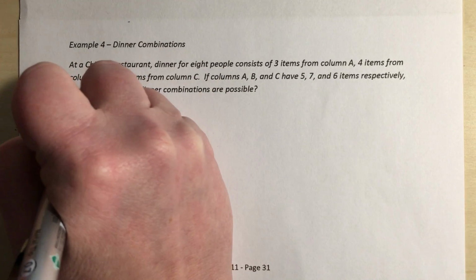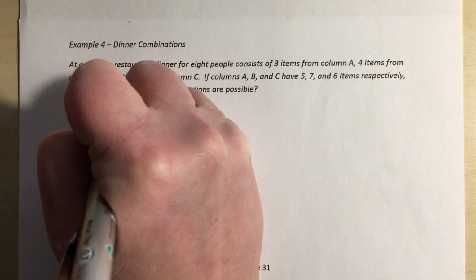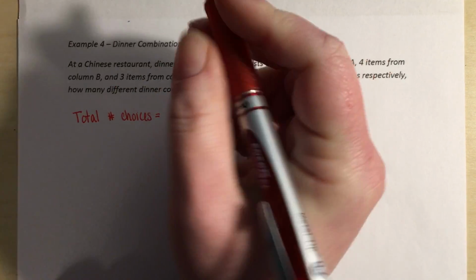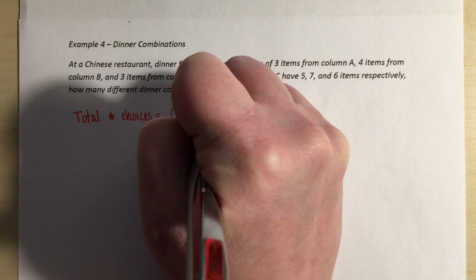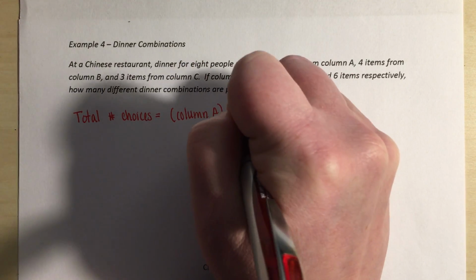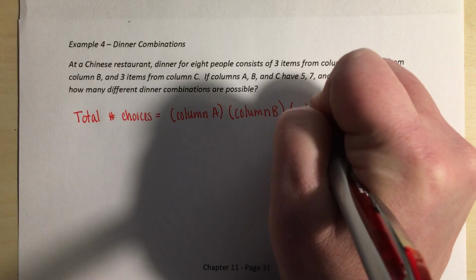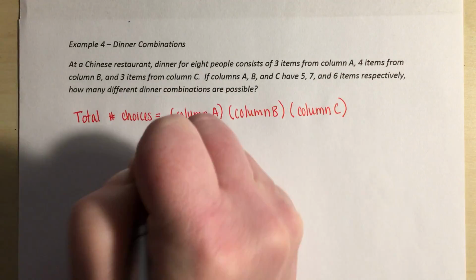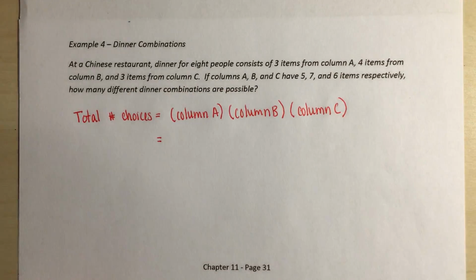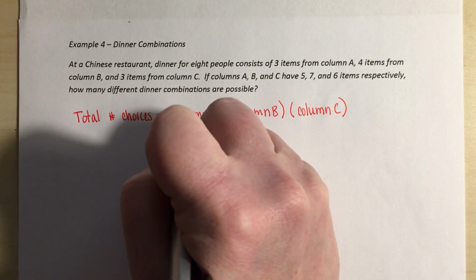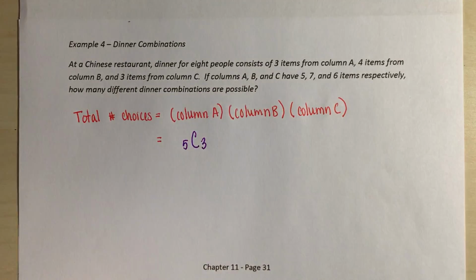All right, so our total number of choices is going to be the total from column A times our total from column B times our total from column C. All right. So column A, right? Dinner for 8 people consists of 3 items from column A, and column A has 5 items. So column A is going to be 5C3.